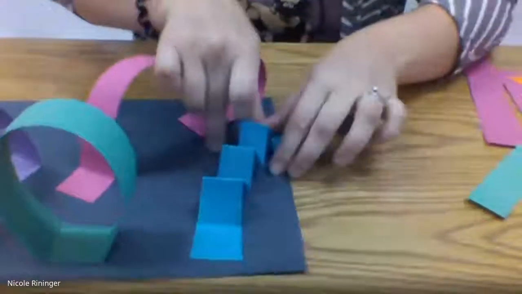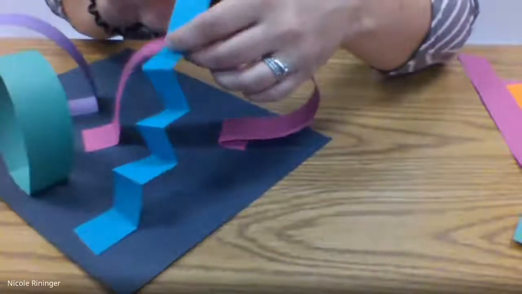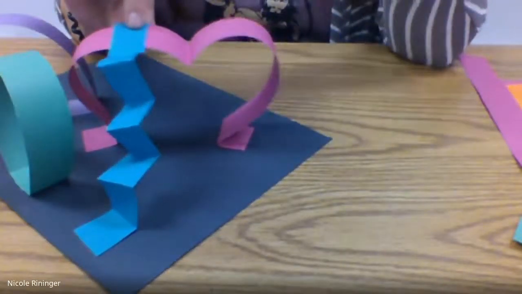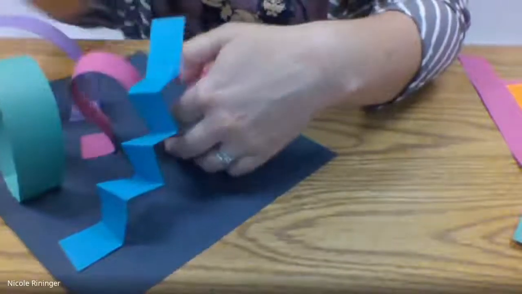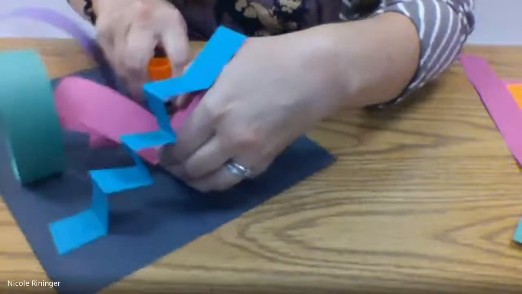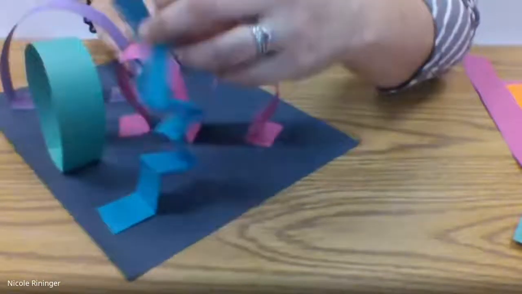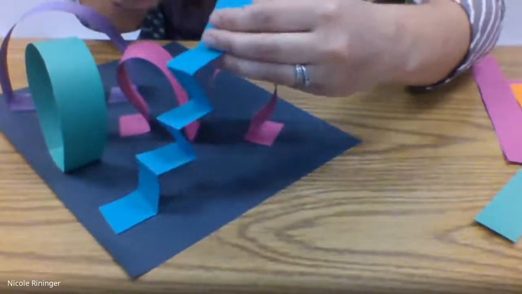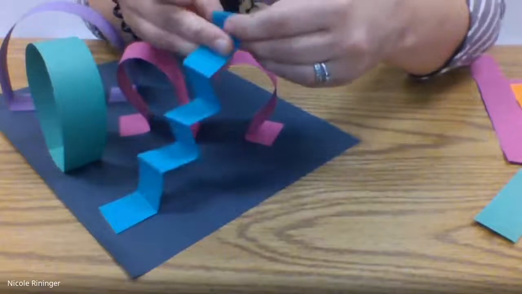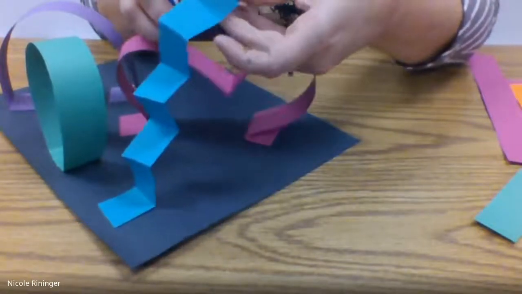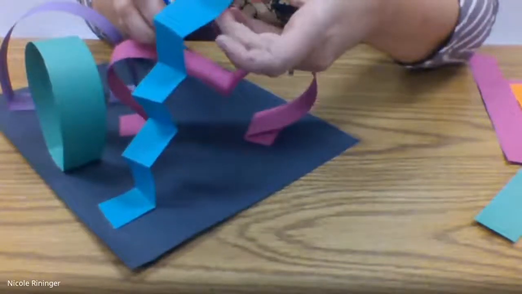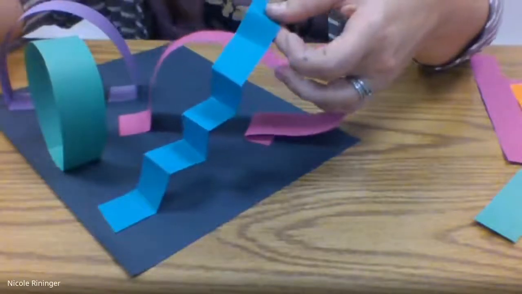And I can have it like this, but if I want it to be more like stairs, I could stick it to another loop that's already on there. Okay, I'm going to put some glue right here and see if that sticks better. Yeah, that's okay. So a big part of art is problem solving. It's okay if things don't always work out your way. Maybe think about another way you can handle that or solve the problem.